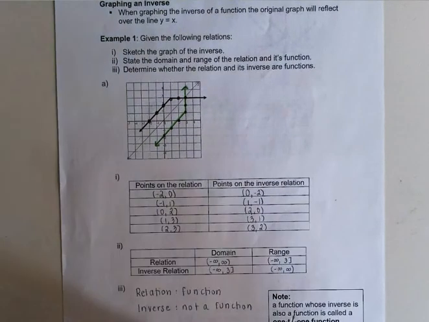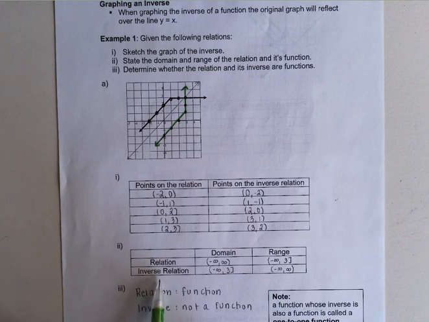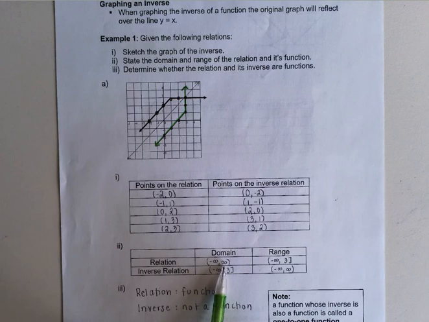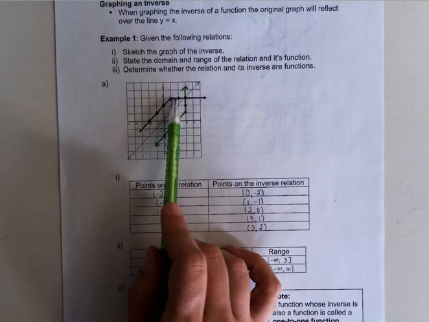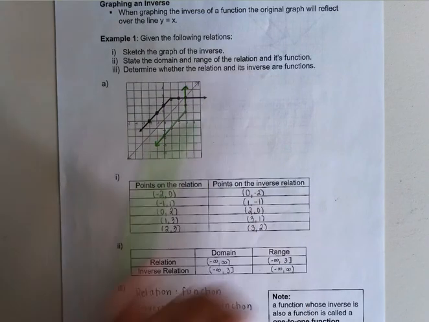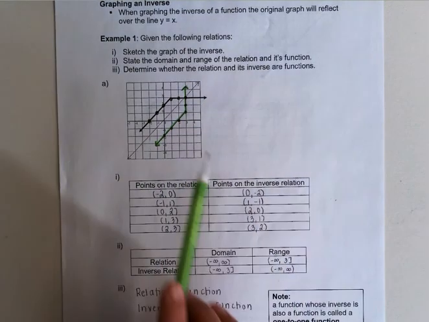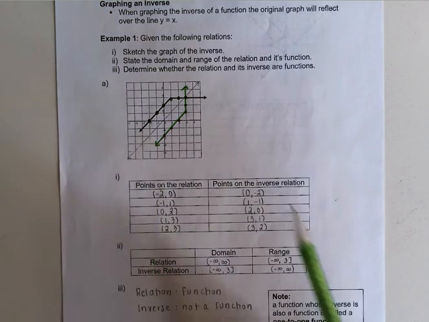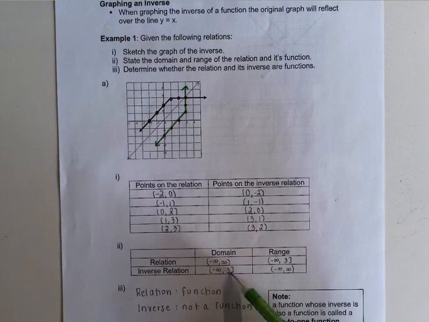If I look at the domain and range for both the relation and the inverse, you'll notice in the original graph the domain was negative infinity to positive infinity, or all real numbers. And the range was negative infinity to 3, since this is a straight line. In my inverse relation, you'll notice that these just switch.